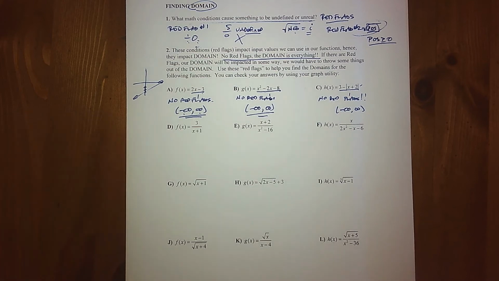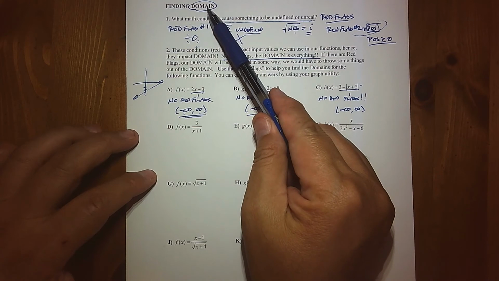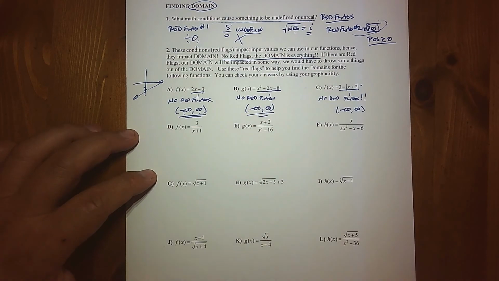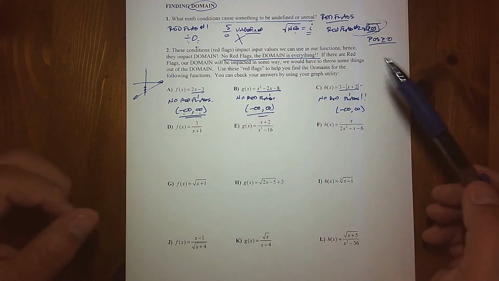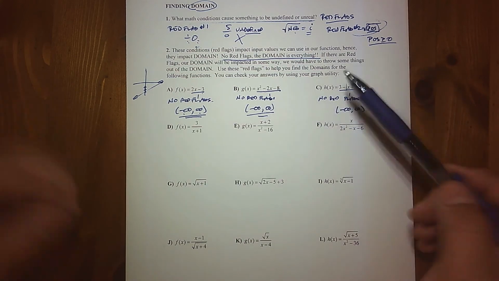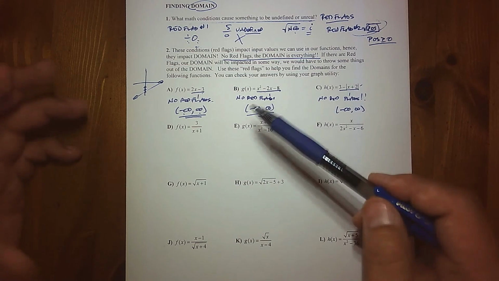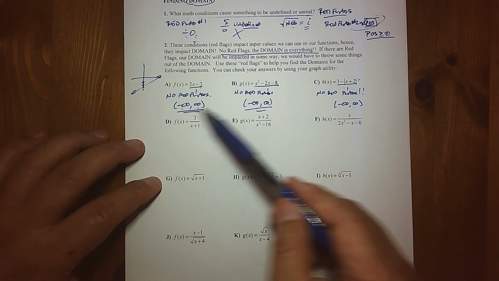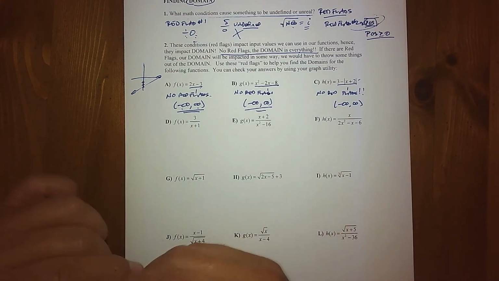So that is how we can start to find what values of x, what inputs I can put into the function and get an output for. Well, these 3 functions are very strong. You could put whatever you want. Nice numbers, crazy decimal numbers, rational numbers, irrational numbers. It doesn't matter. The domain's everything, -infinity to infinity.